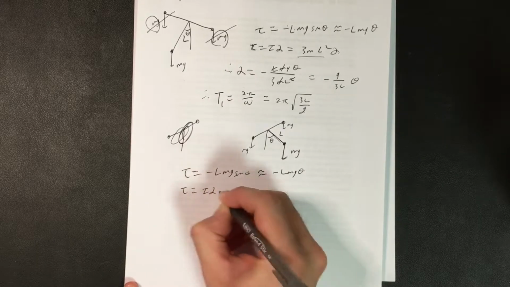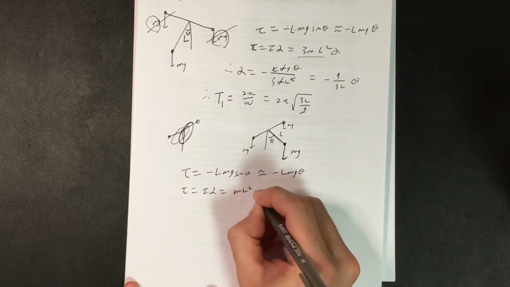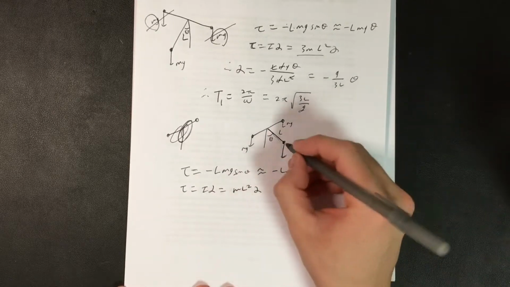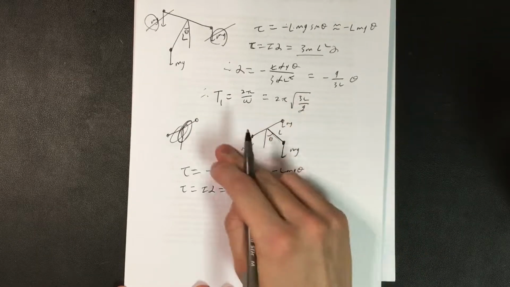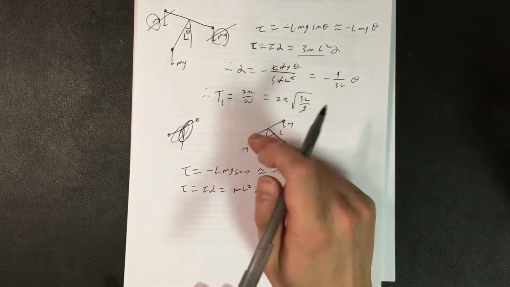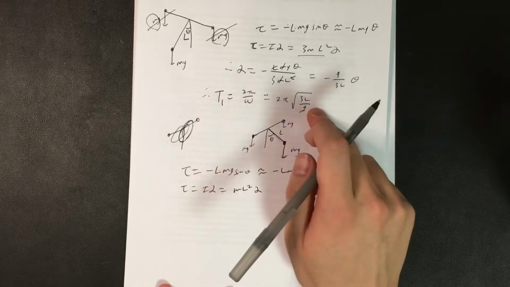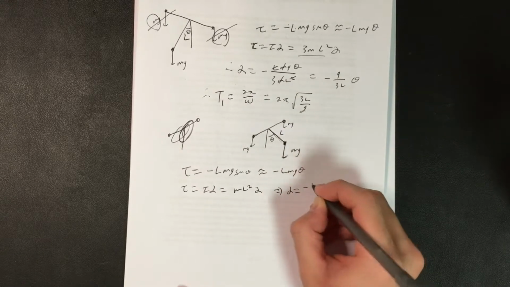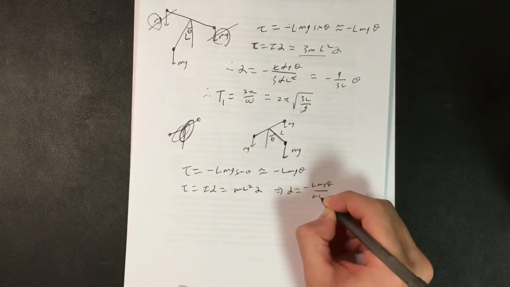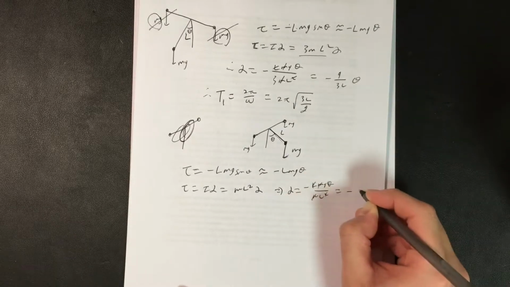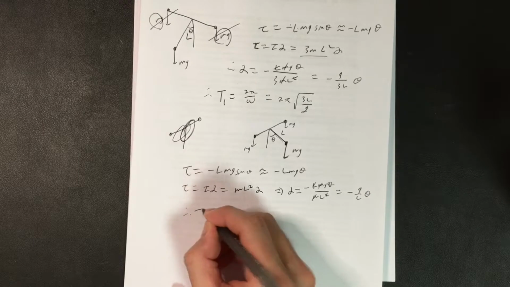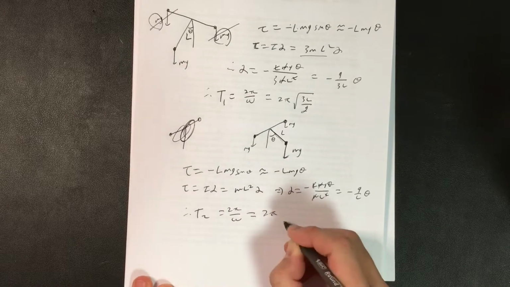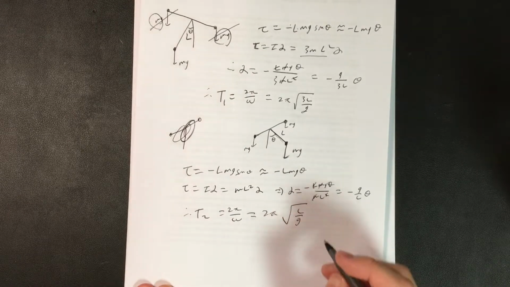Now, torque equals I alpha, and in this case, the inertia is equal to ml squared. The reason that the inertia is ml squared instead of 3 ml squared is that only this mass is rotating with respect to the axis of rotation. Since these two masses are located at the axis of rotation, these two masses aren't rotating. Therefore, solving for alpha, alpha equals negative L mg theta over ml squared, which equals negative g over L theta. Therefore, solving for the period, which equals 2 pi over the angular frequency, equals 2 pi times the square root of L over g.